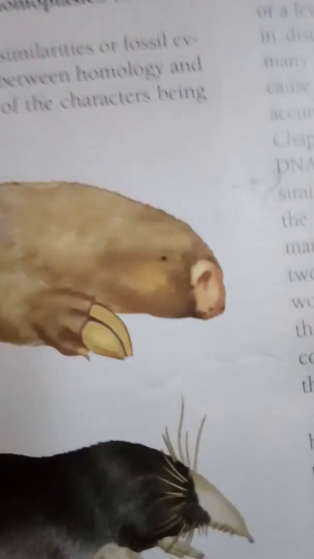Besides searching for incorporating similarities or fossil evidence, another clue to distinguishing between homology and analogy is to consider the complexity of the characters being compared. The more points of resemblance that two complex structures have, the less likely it is that they evolved independently.